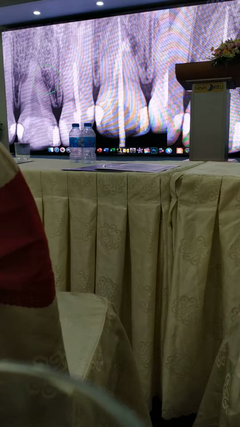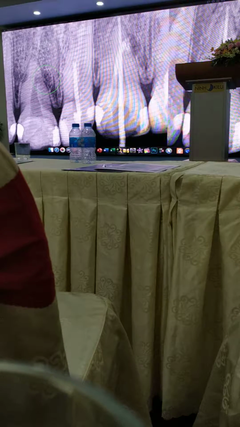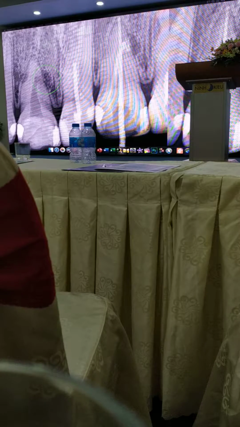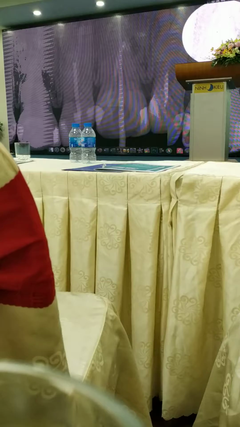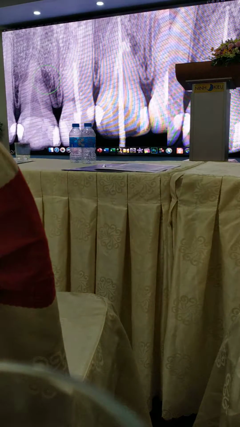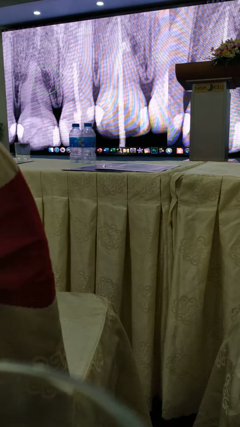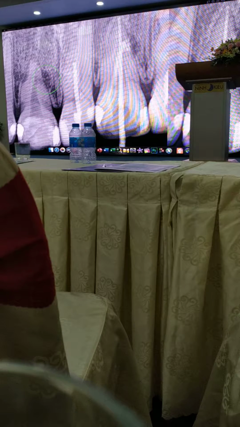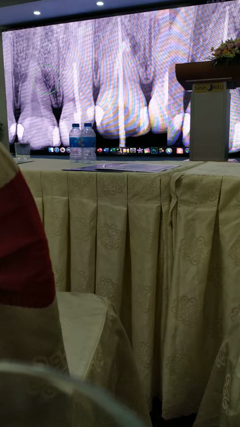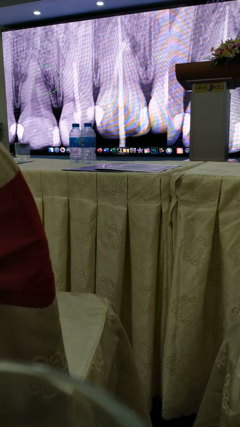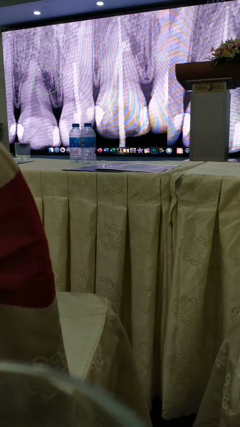I proceeded that way, and as you can see, in the second appointment I managed to follow the main canal, and this was my final obturation. I didn't have to do a surgery. I didn't have to extract the tooth and treat it outside of the socket. I was able to do just a regular root canal treatment with a small variation in the protocol because of this type of sealers.